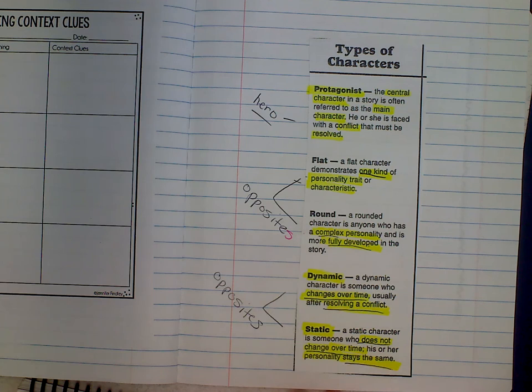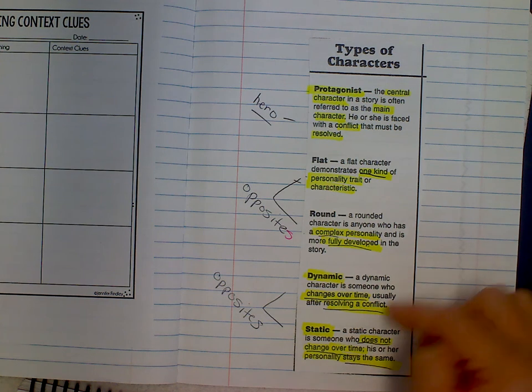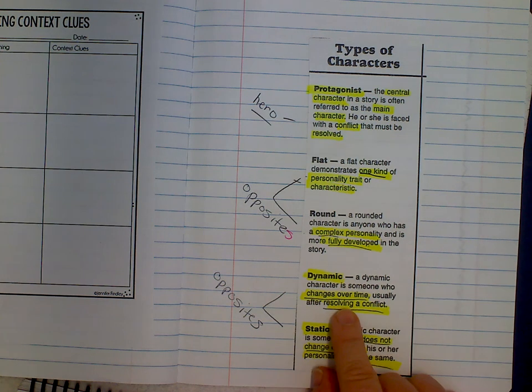Another way we can describe characters is dynamic or static. So these would also be opposites. So a dynamic character is a character that changes over time. This is the character that's going to resolve a conflict. For example, Augie in Wonder, he's a dynamic character. You know, he doesn't like school very much at first. He's got to work on his friendships and build those friendships, and he's got to resolve his conflict with Jack Will.